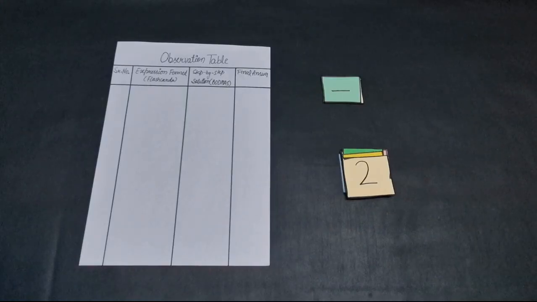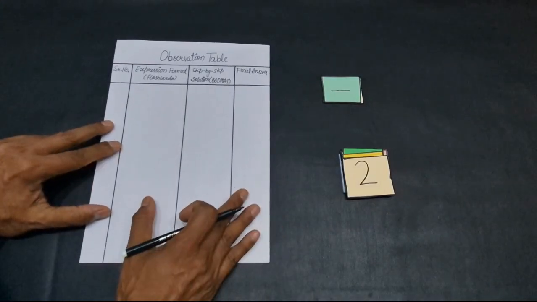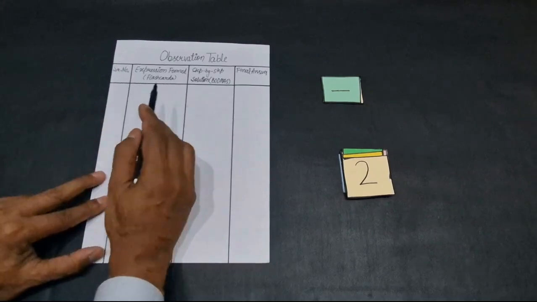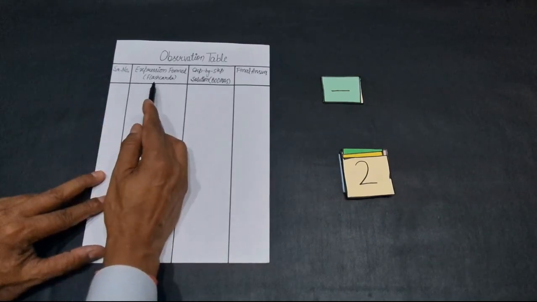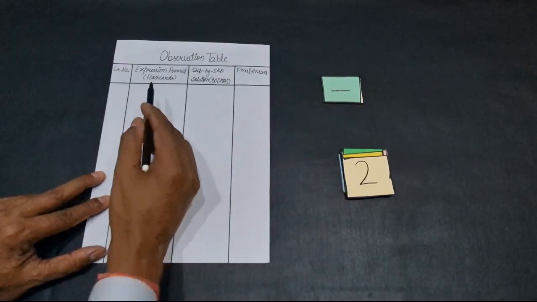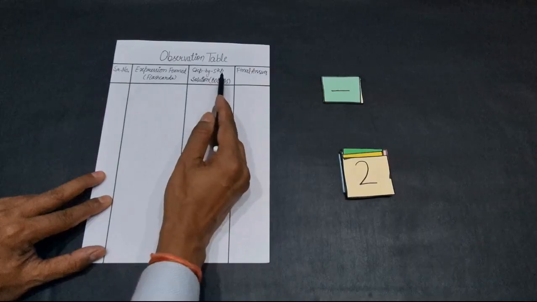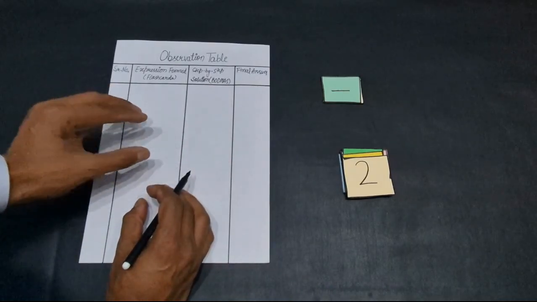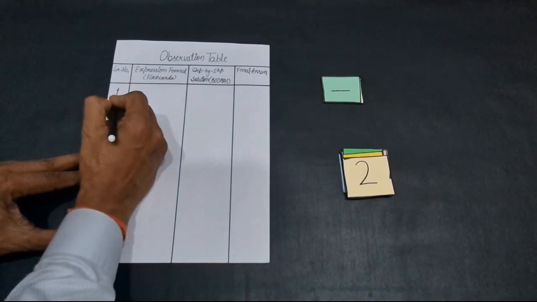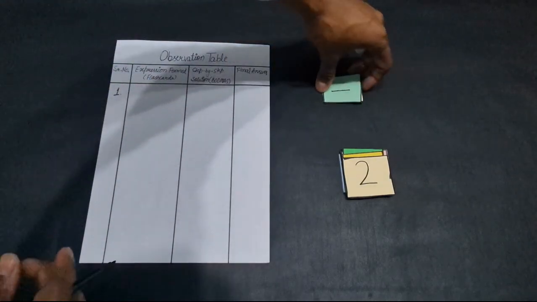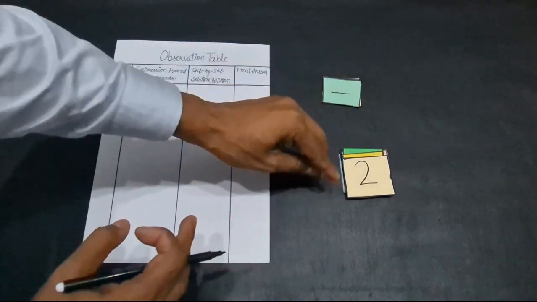To perform this activity on BODMAS applied to integers, we require this observation table where we have the serial number, the expression which is formed by choosing the numbers and the operations from the flashcards, and then the step-by-step solution and the final answer. So what are we going to do here? This is the first trial. So I'll write 1 here and then I will start choosing the operations and the integers.